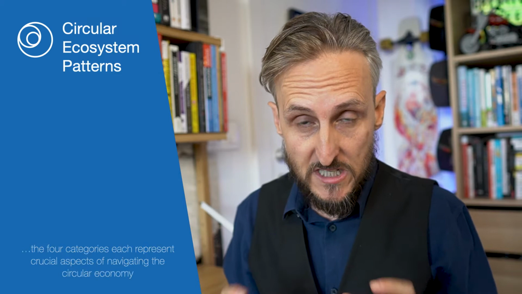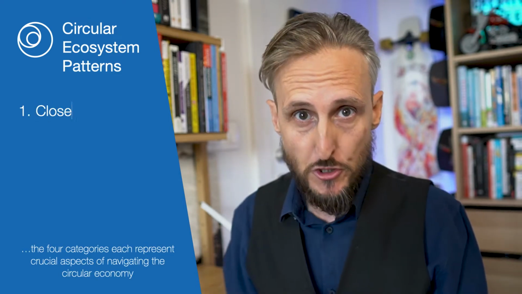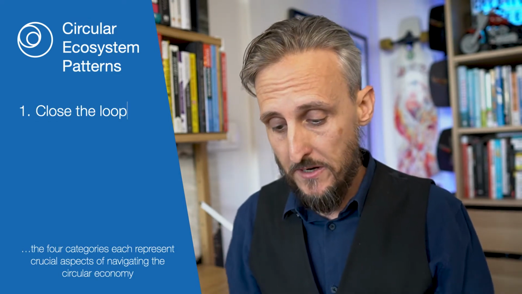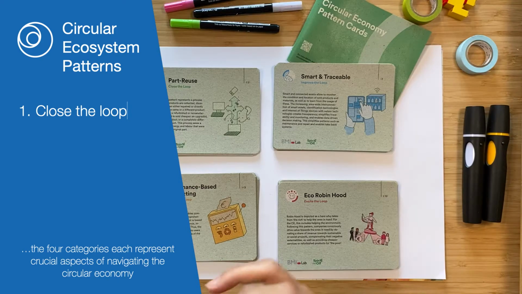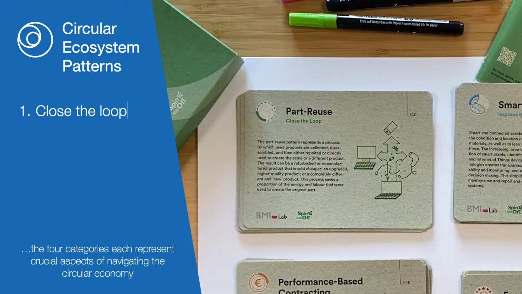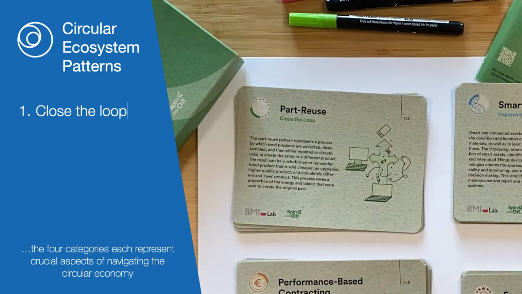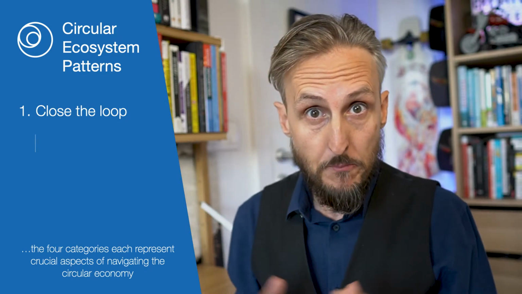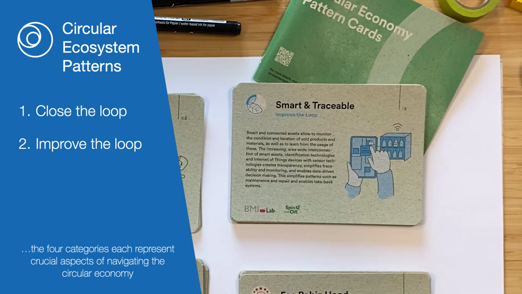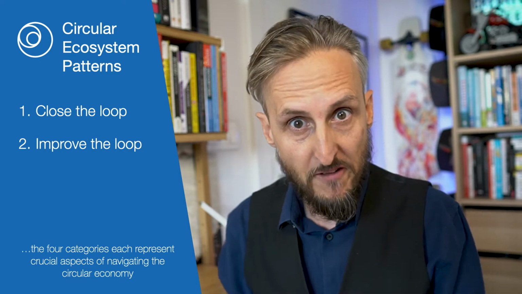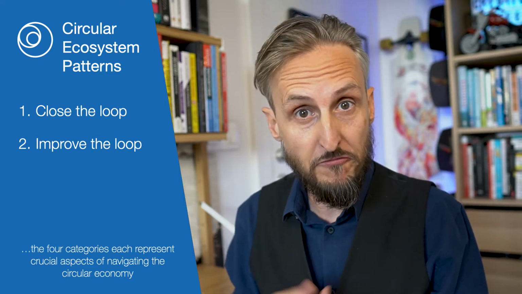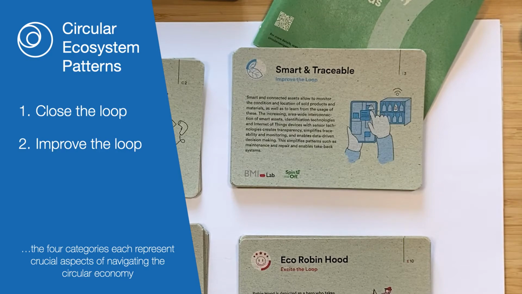So these 40 cards are divided into 4 subgroups. The first one is close the loop, and this is really focusing around helping you figure out that whole recovery aspect. So, is it around product reuse, part reuse, recycling? What can I do to close the loop? The other one is improve the loop, which thinks around, how can I think about longevity? How can things be used longer? Maintenance and repair. So if you think about this whole thing around, can I fix my iPhone? People demanding the ability to fix technology that they purchase, which is super interesting.